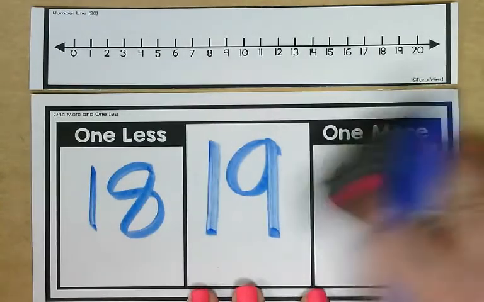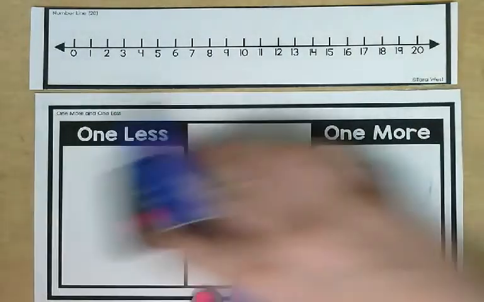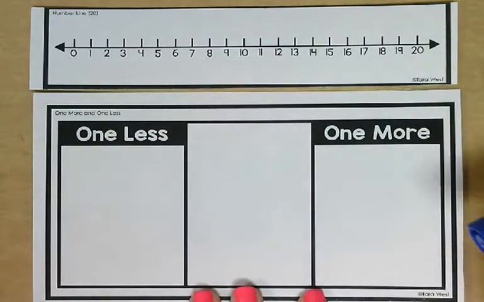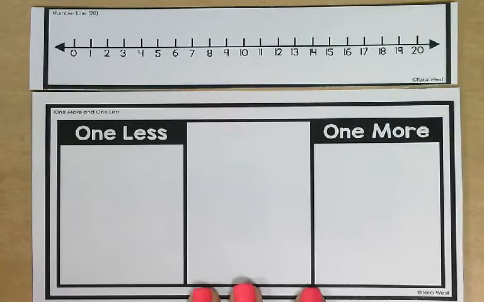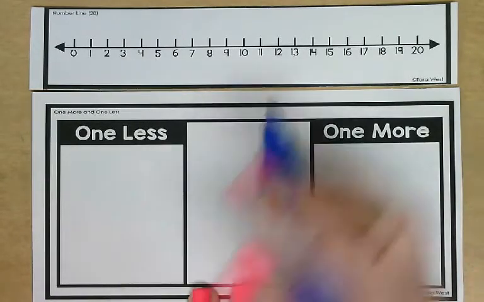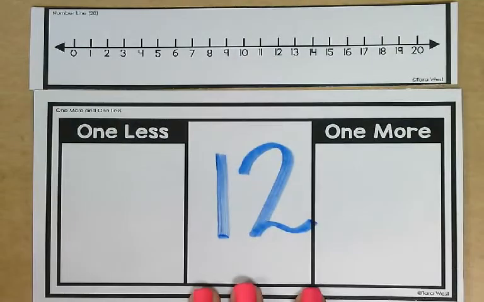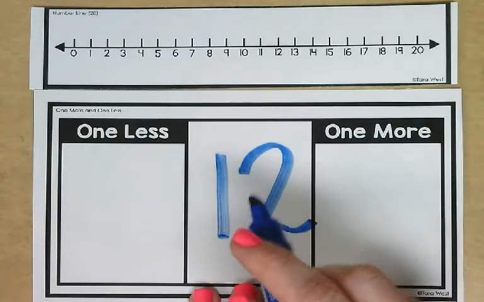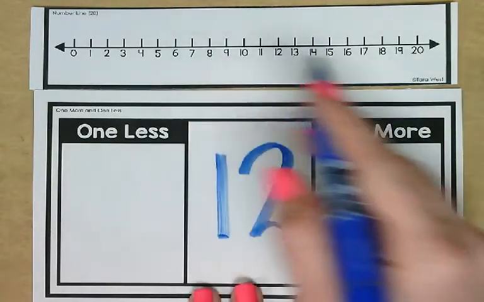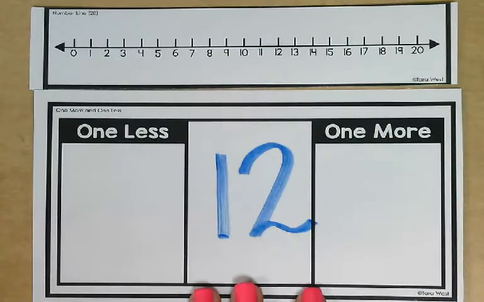Okay, erase your numbers. The next number that we're going to do is the number 12. I want you to write 12. For this one, we are only going to find the number that's less. Okay? We are only going to find the number that's less. So you wrote 12. Find 12 on your number line. Where is it at? Put your finger under it.